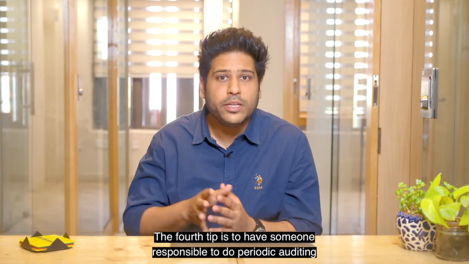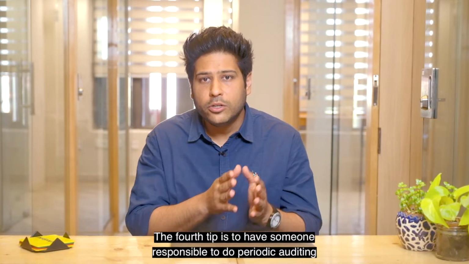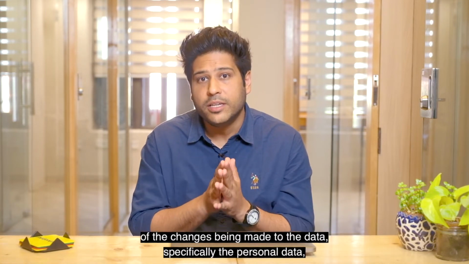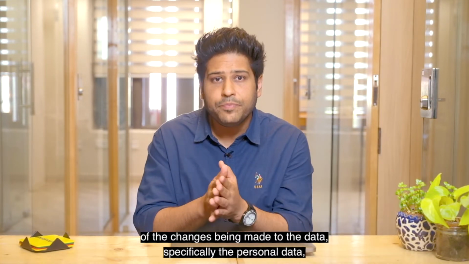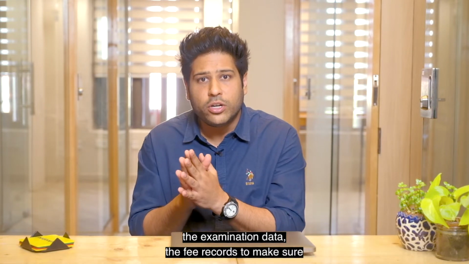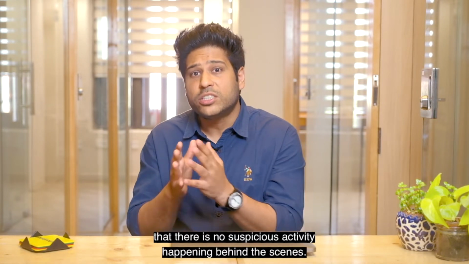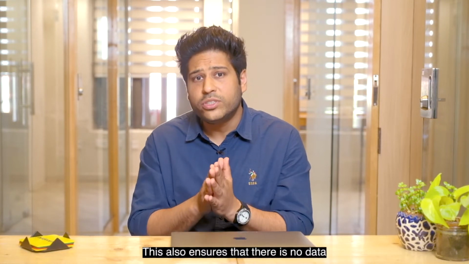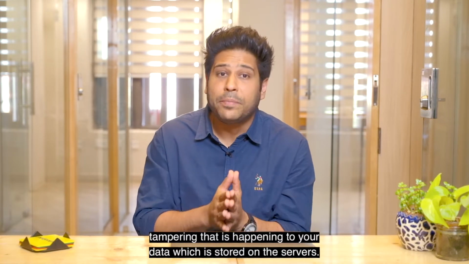The fourth tip is to have someone responsible to do periodic auditing of the changes being made to the data, specifically the personal data, the examination data, the fee records, to make sure that there is no suspicious activity happening behind the scenes. This also ensures that there is no data tampering happening to your data which is stored on the servers.